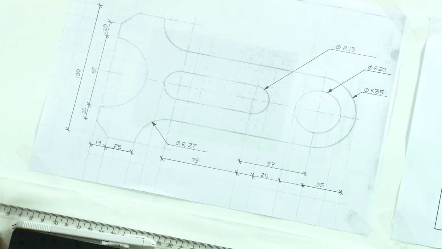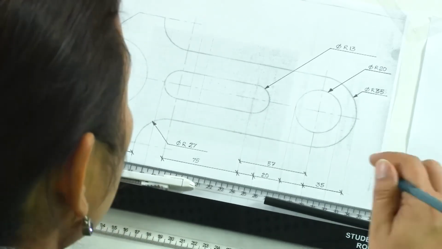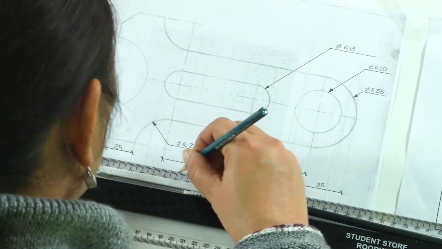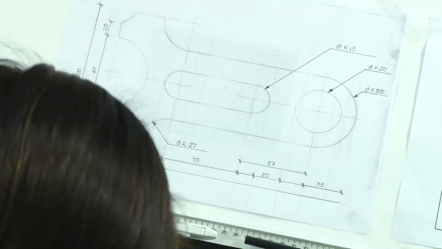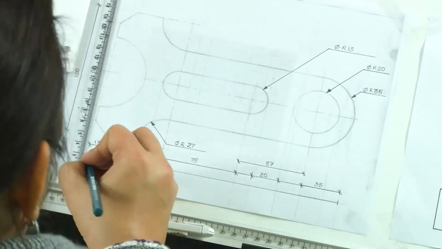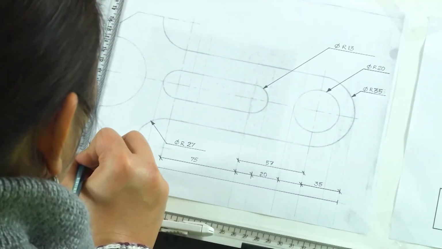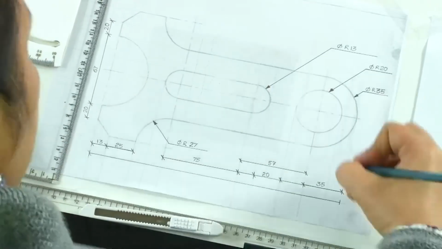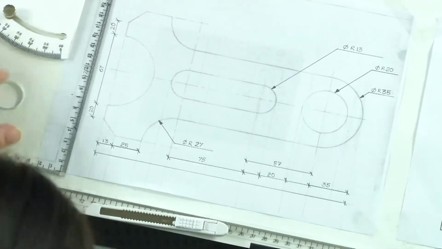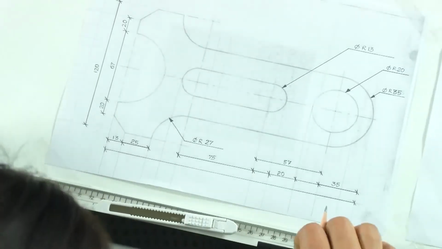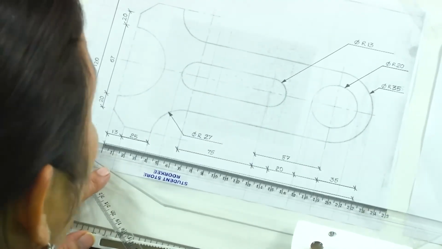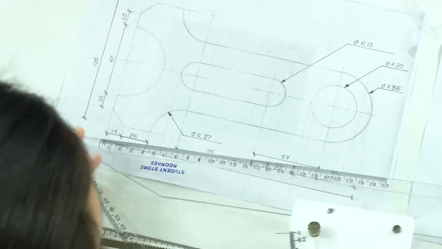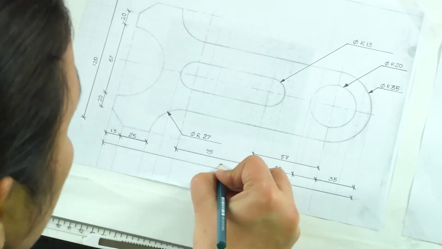One more dimension which is left is the overall dimension of this particular drawing, which is always necessary. We should always mention the overall dimension of any drawing, the final outer dimensions, and in all cases the total dimension should match the sum of these smaller dimensions. So say 220.